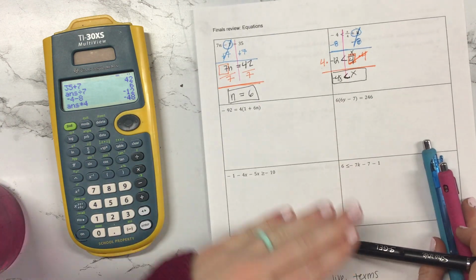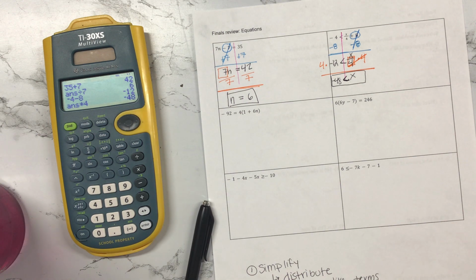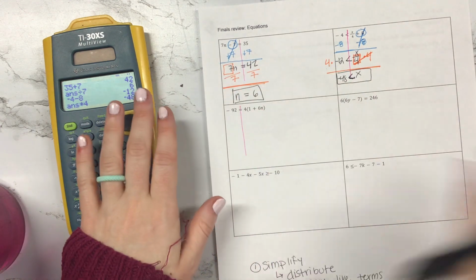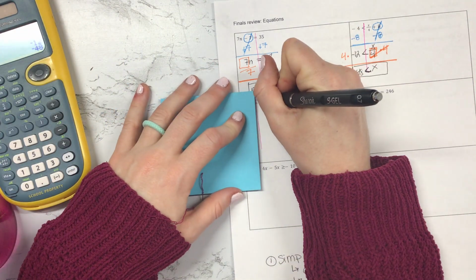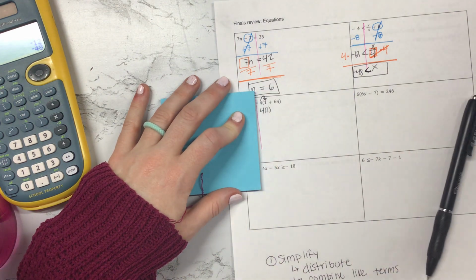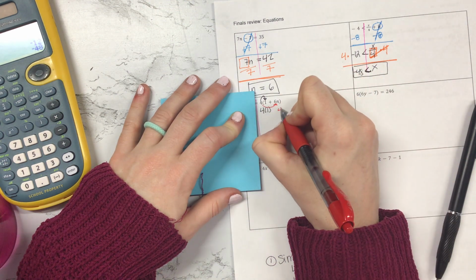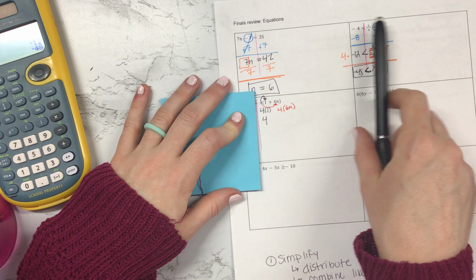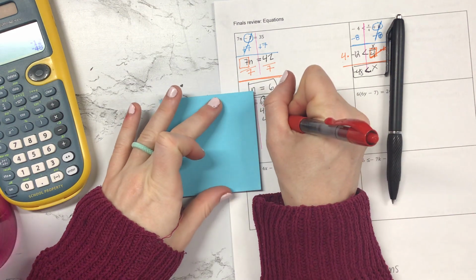All right, so these ones we will have to simplify first. This one has parentheses, so that means I have to multiply. I'm going to take the number on the outside of the parentheses. We're going to ignore this negative 92 for a second. We're going to take the 4 times 1, and we're going to multiply it by the other term as well. So 4 times 6n. 4 times 1 is 4. 4 times 6n is 24n. And since that's a positive 24, I'm going to add it.